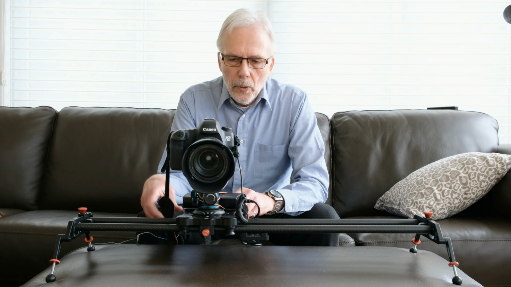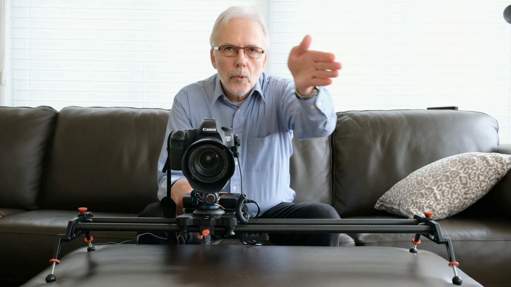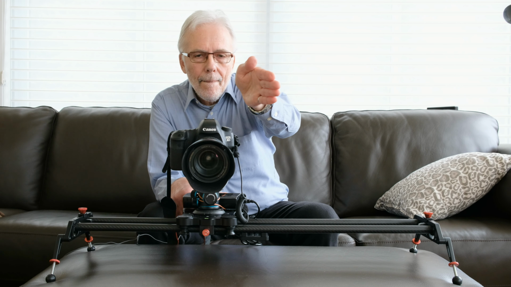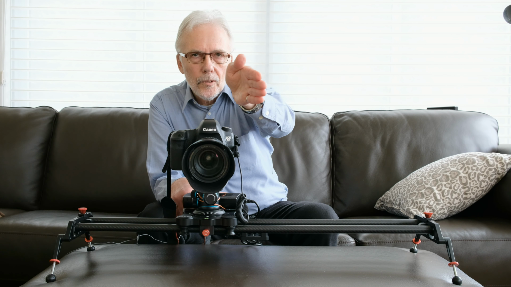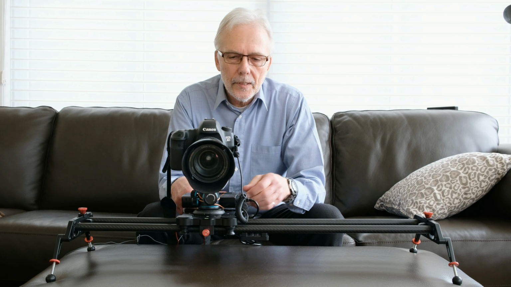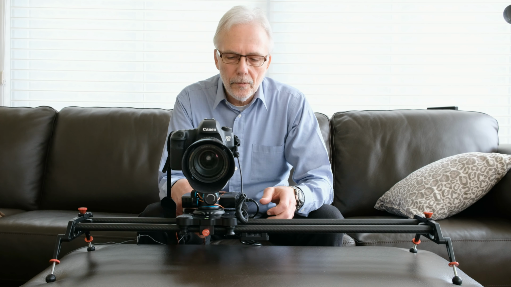So the effect I was going for was to have the camera appear to rotate around the guitar as the sun is moving across it. So you get kind of two effects in one, which is the sun moving in the time lapse and the camera actually changing its perspective. There are two ways you can set this up.